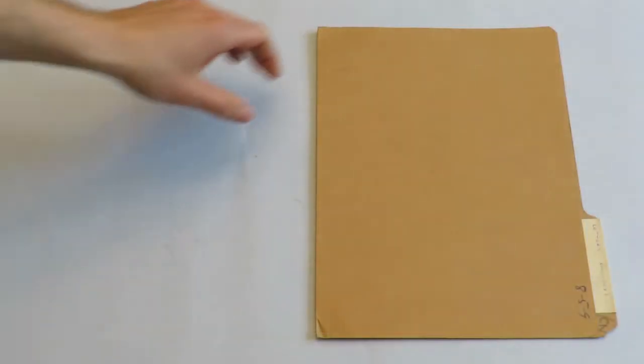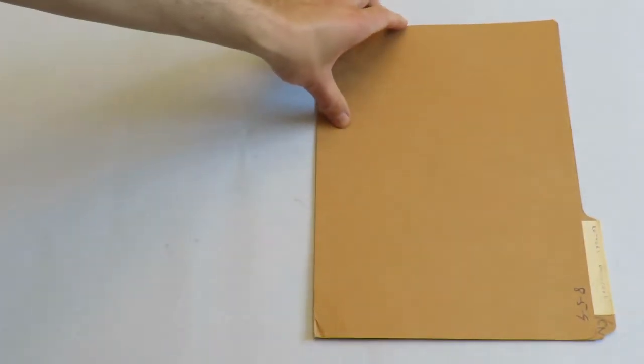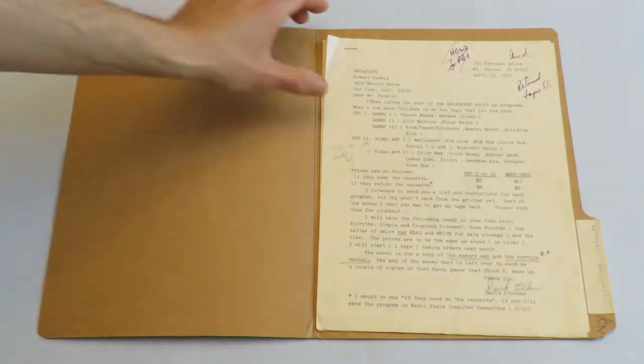Okay, that's all there is to cover in this folder. Let's move on. This is the third folder that we'll cover today, and it's called Letters Answered. And there's only 3 letters in here.